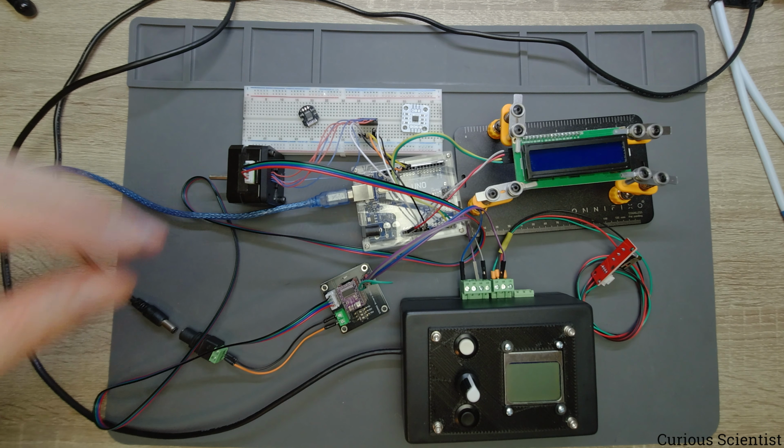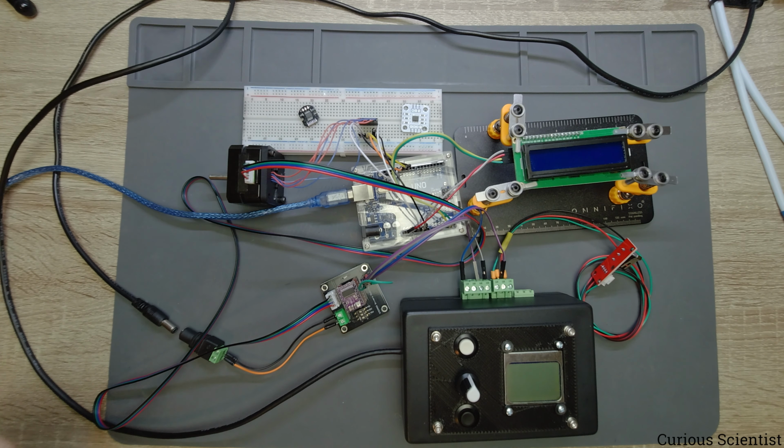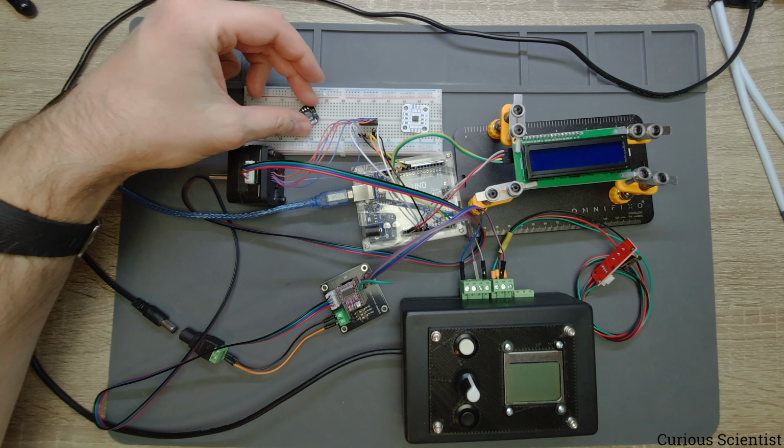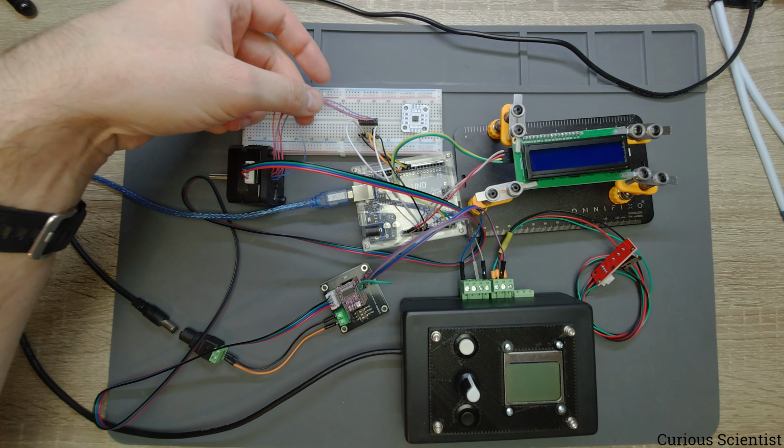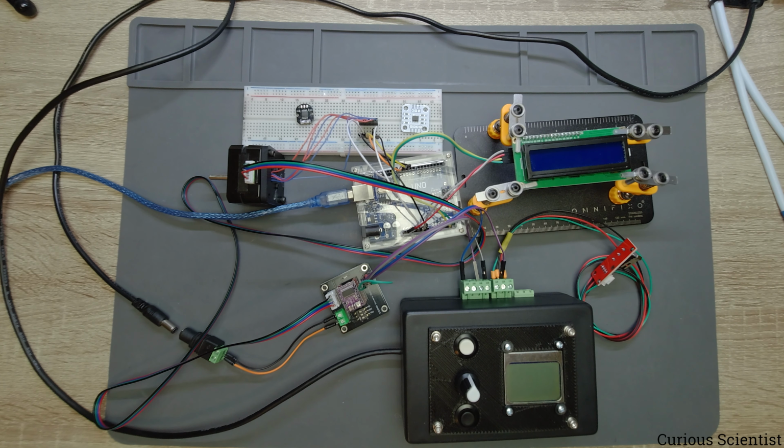Once again, the main difference is that the black thing here, which is the AS5048A, works with SPI. What you can see here with a bunch of cables is just the standard SPI connections.